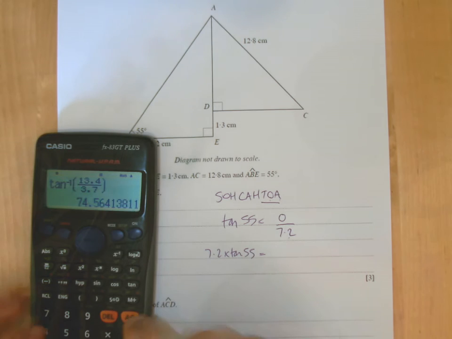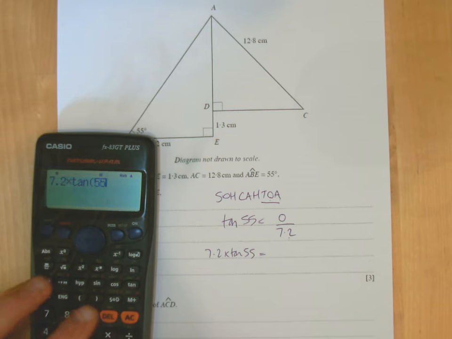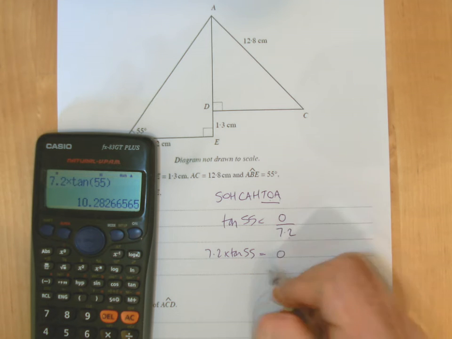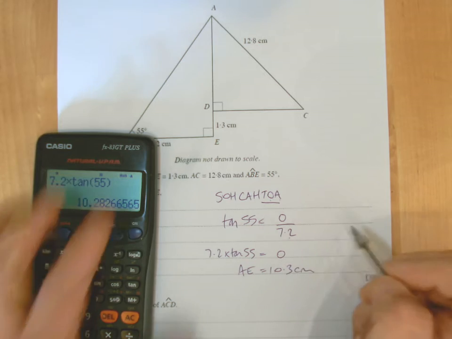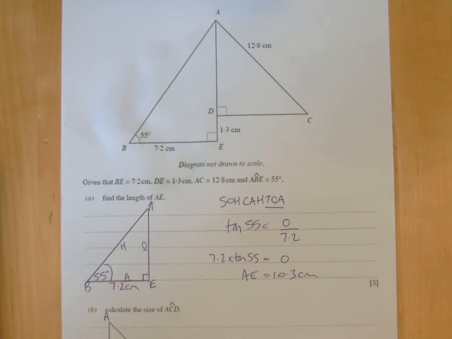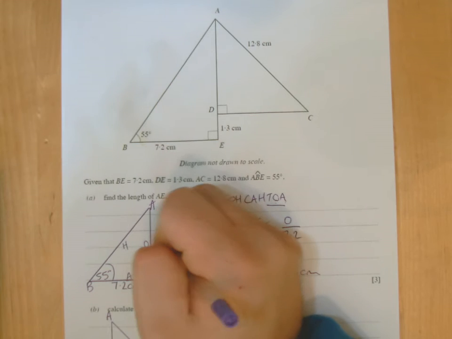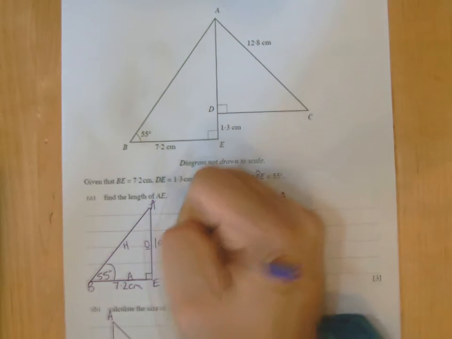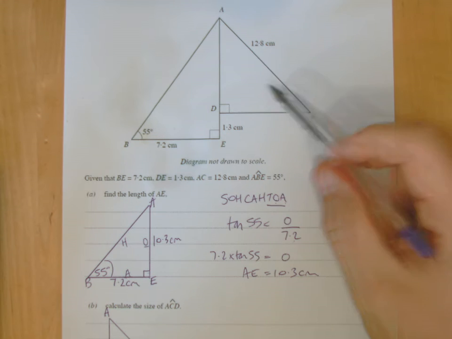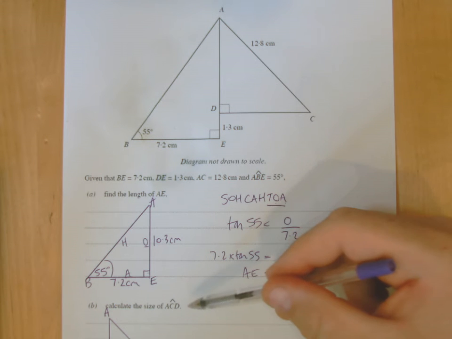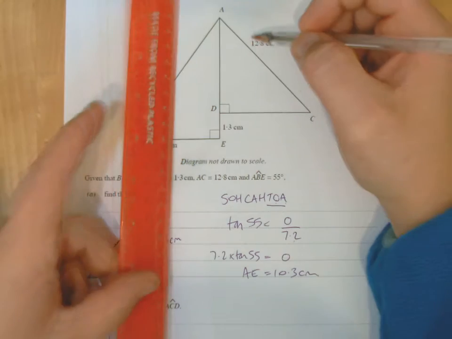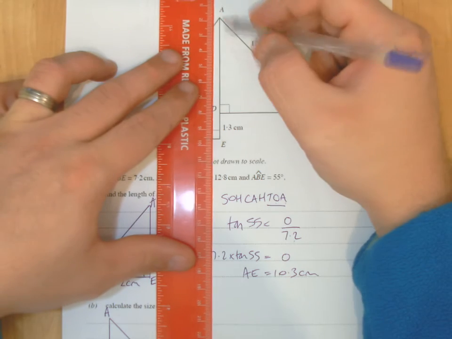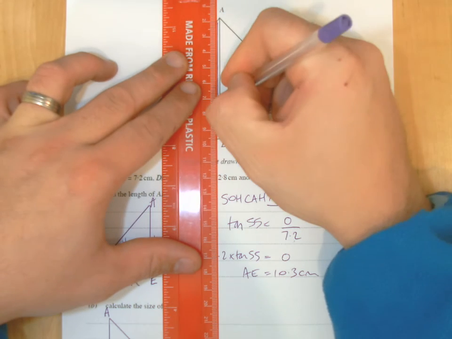And get my calculator. 7.2 times tan 55. We get our answer out to be O, and we can write that to be 10.3 centimeters. Okay, so AE will be 10.3 centimeters. All right. Now what's good is, because I know all of this is 10.3 centimeters, AE, now I can go on to the other triangle, because part B is asking me for something on this triangle. But what's interesting is, I actually know something about this triangle now. I actually know something about length A to D.